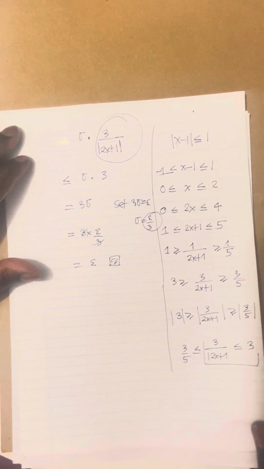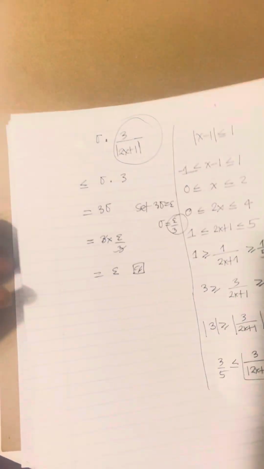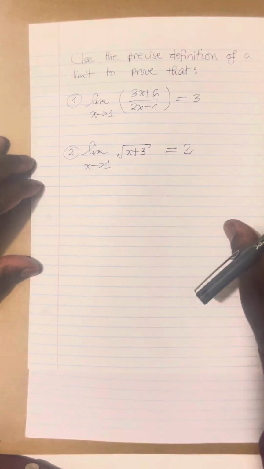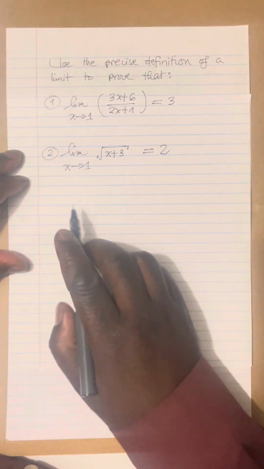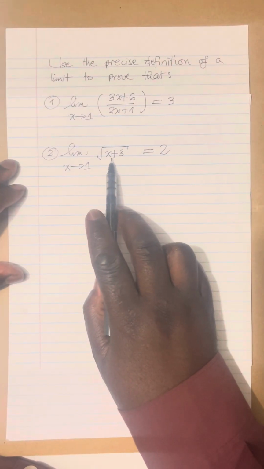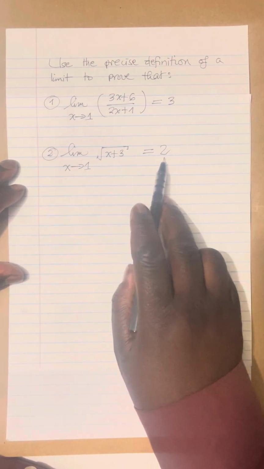Right, our radical function we have here today is this one here. There it is. It says prove that the limit as x approaches 1 of the positive square root of x plus 3 is equal to 2. So how do we prove this? Well, again, number 2, let me copy the question.